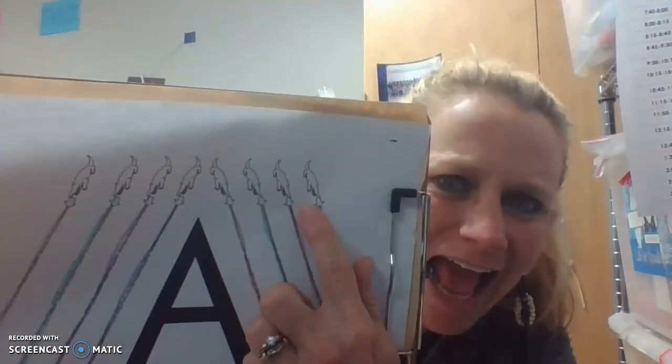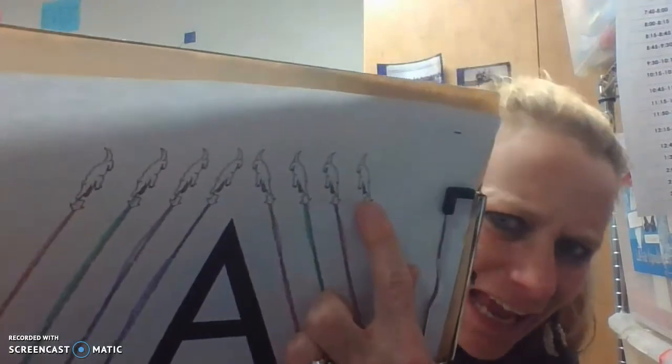I'm going to start at the top. Up here, if you can see, is an alligator. Do you see that alligator? Alligator. A is for alligator. It makes that sound. So as he is chomping his way to the bottom, I'm going to go, because that's what alligators love to say.